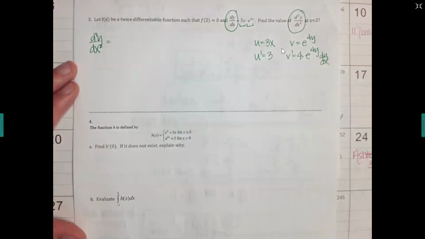Say that again. No, not e is like a special.